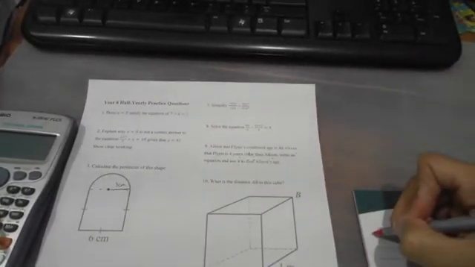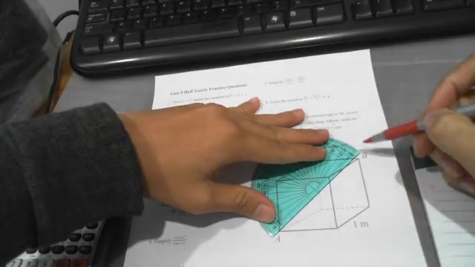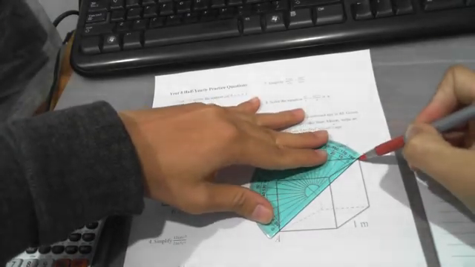Okay, so the last part is question 10. So what is the distance of AB in this cube? Okay, so AB. Ooh, alright. Bit tricky. See if I have a ruler. Alright, kind of have a ruler. Let's use my protractor. AB is here.